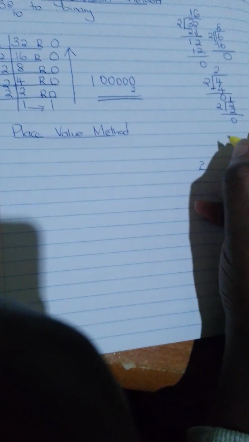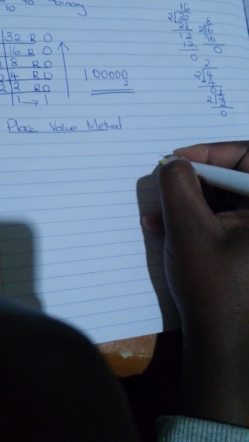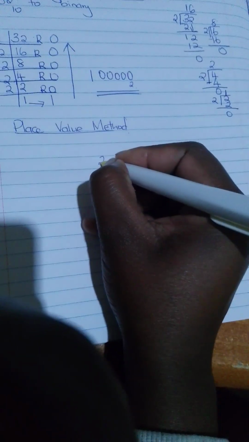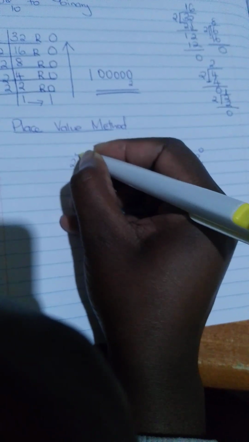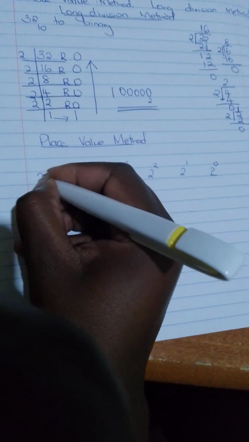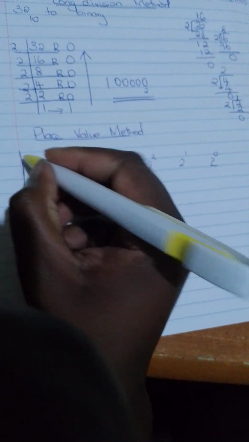So we start with 2 raised to power 0, 2 raised to power 1, 2 raised to power 2, 2 raised to power 3, 2 raised to power 4, 2 raised to power 5. Okay, let me just go to 2 raised to power 6. We have said a number which is greater than or equal to 32.